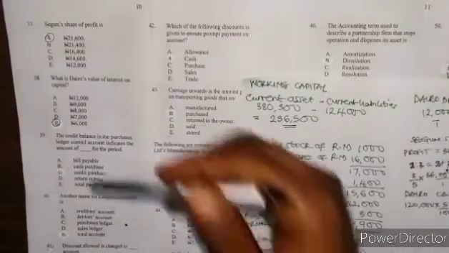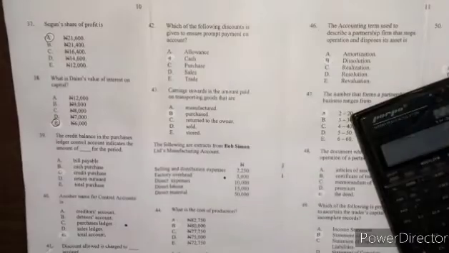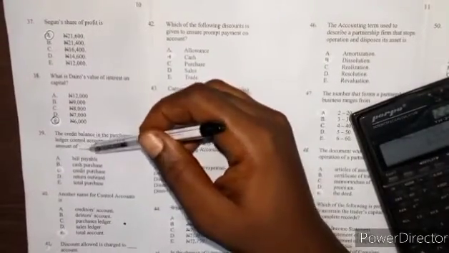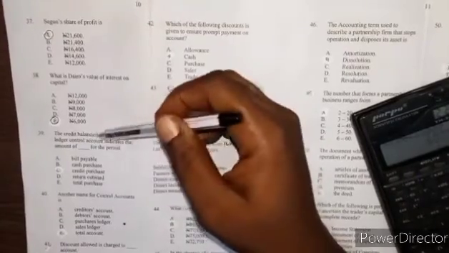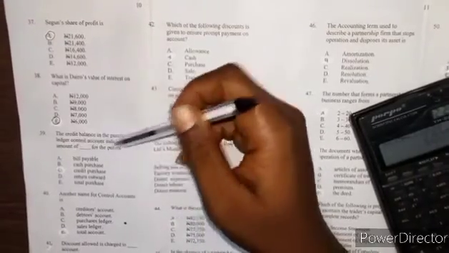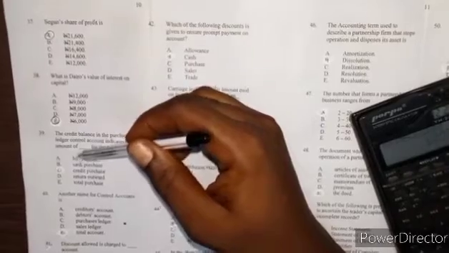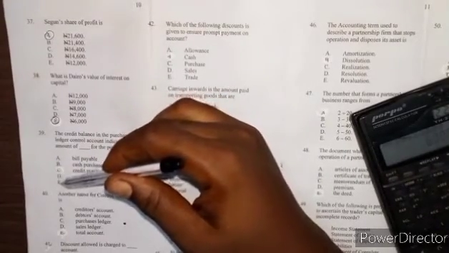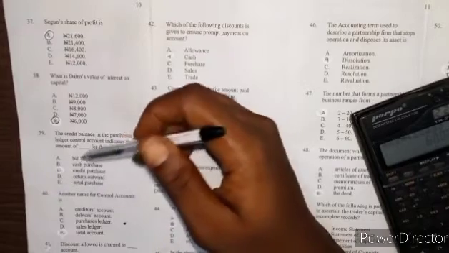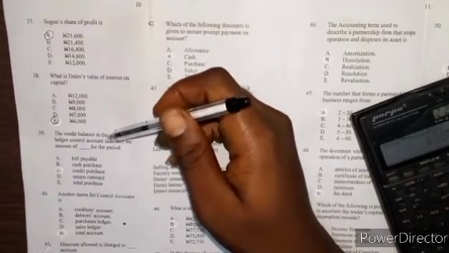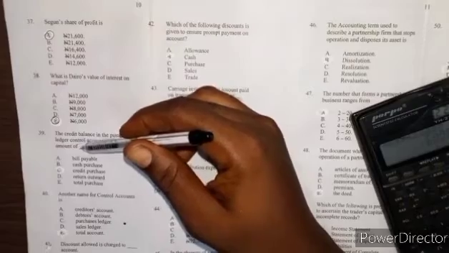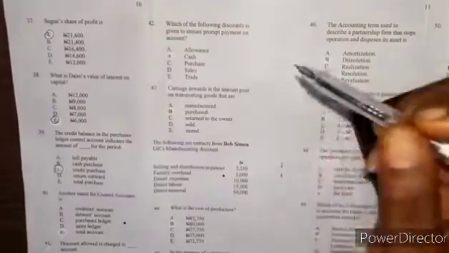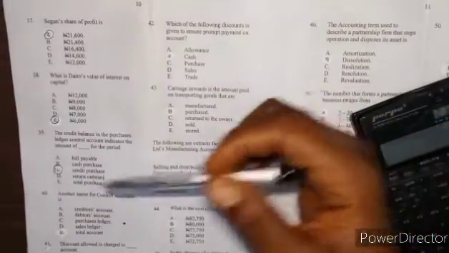Okay. This question said the credit balance in the purchases ledger control account indicates the amount of dash for the period. A. Bills payable. B. Cash purchase. C. Credit purchase. D. Return outwards. E. The total purchase. The credit balance in the purchases ledger control account indicates the credit purchase because we don't record cash purchase there. It goes to the cash book.